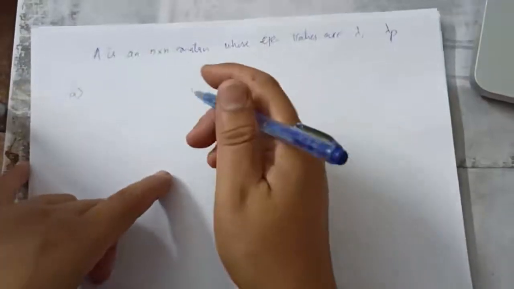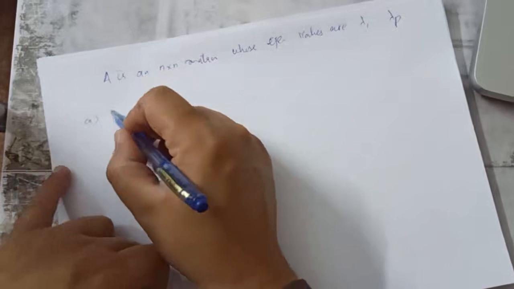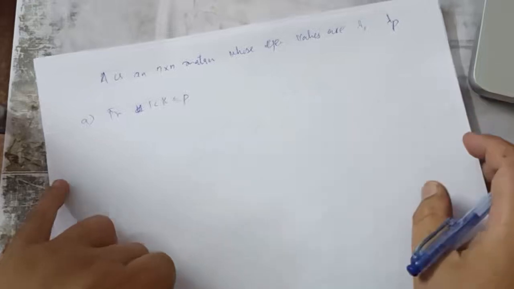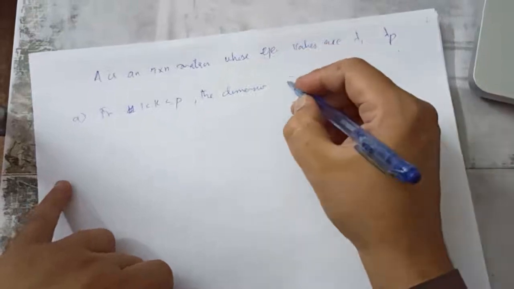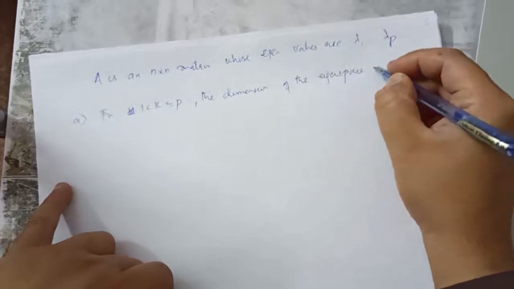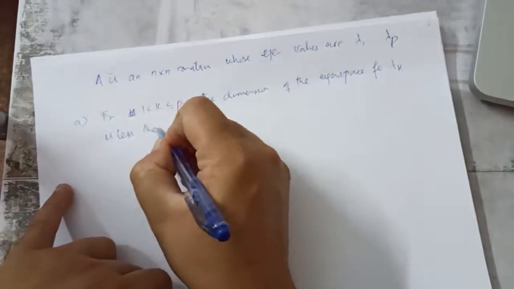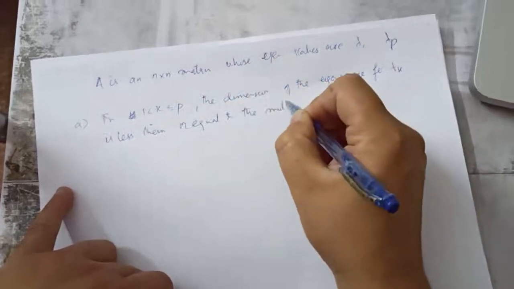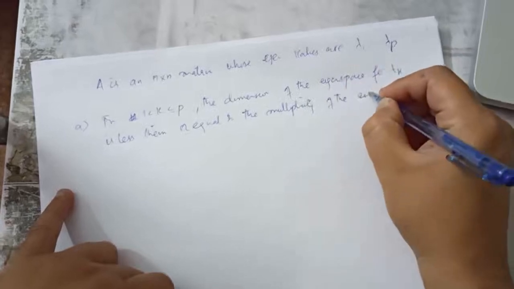So the first thing we say is that for 1 less than or equal to k less than or equal to p, the dimension of the eigenspace for lambda k is less than or equal to the multiplicity of the eigenvalue.